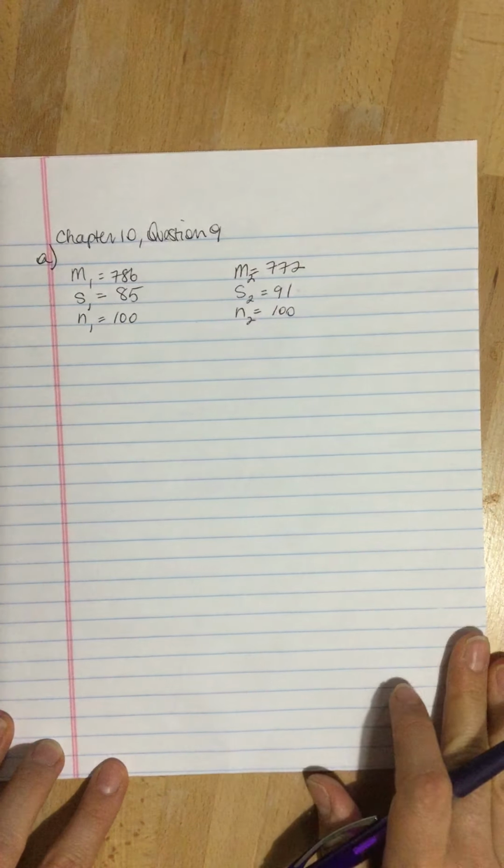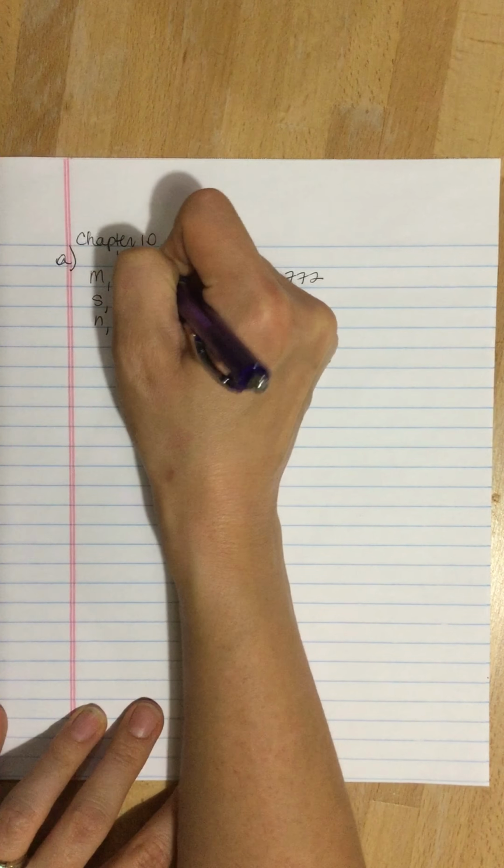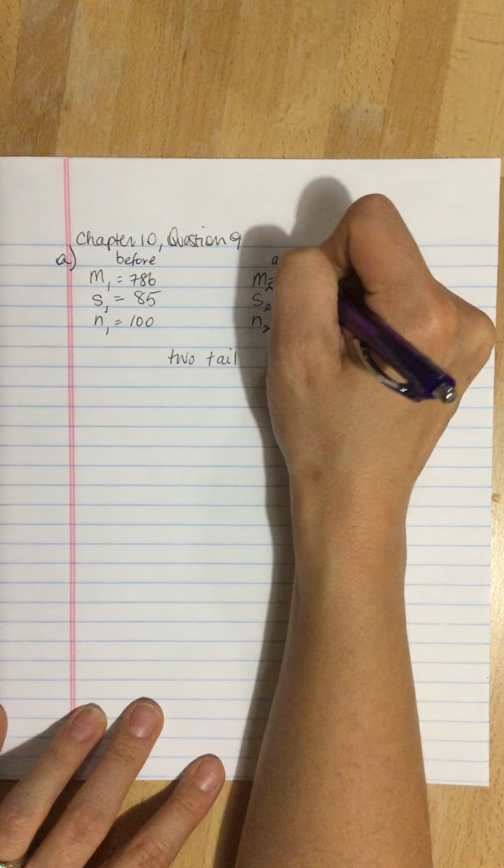Use a two-tailed test with an alpha of 0.05 to determine whether the mean number of calories after the posting is significantly different than before calorie content was posted. So this is before, this is after.